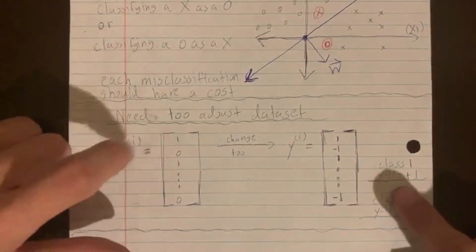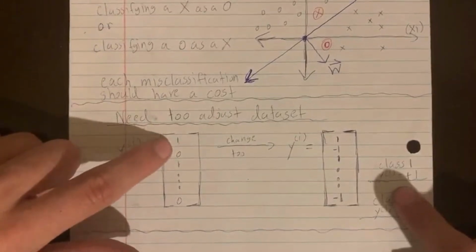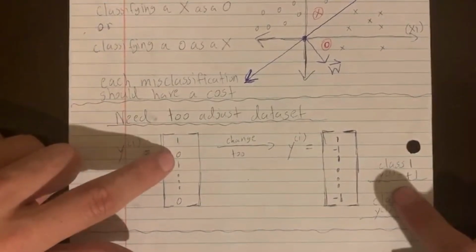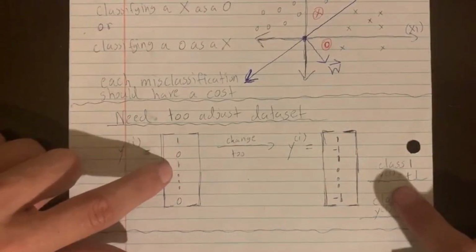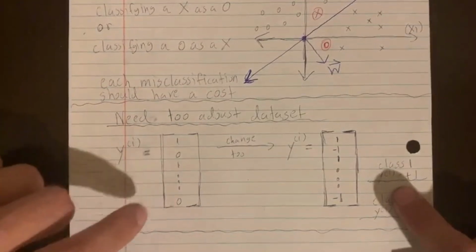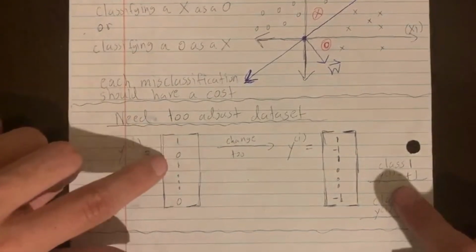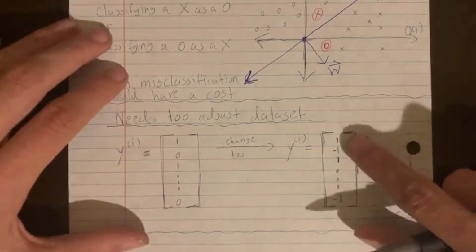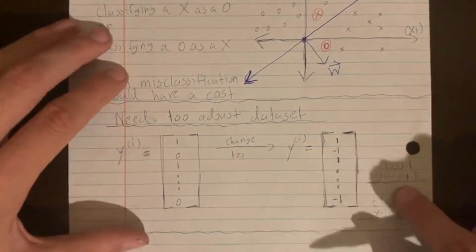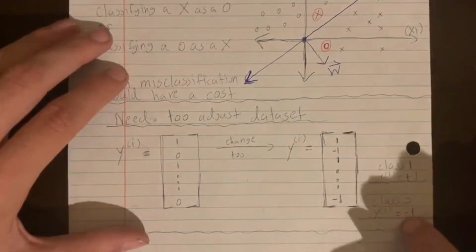In this example, the first example is class 1, the second is class 0, the third is class 1, and the fourth is class 0. We need to change the y of i values so that class 1 still has y of i equal to positive 1, but class 0 has y of i equal to negative 1.